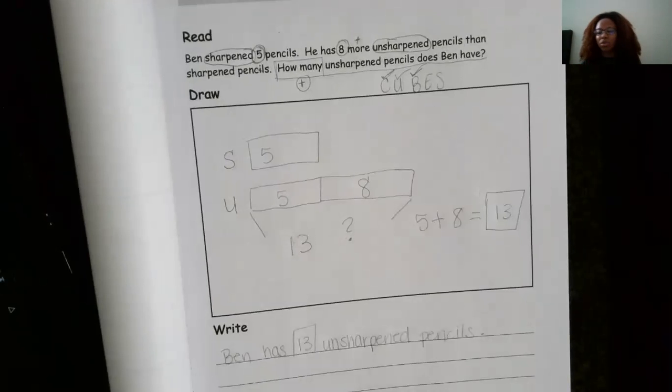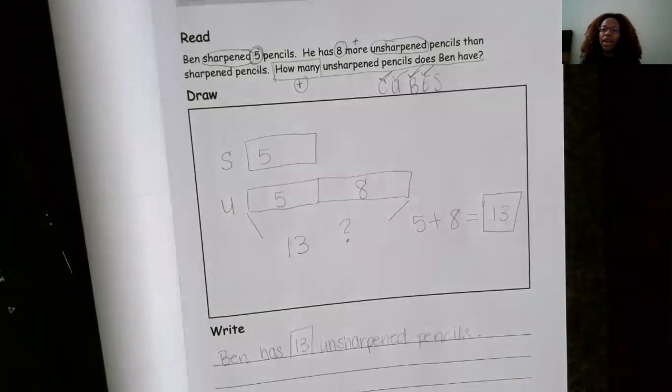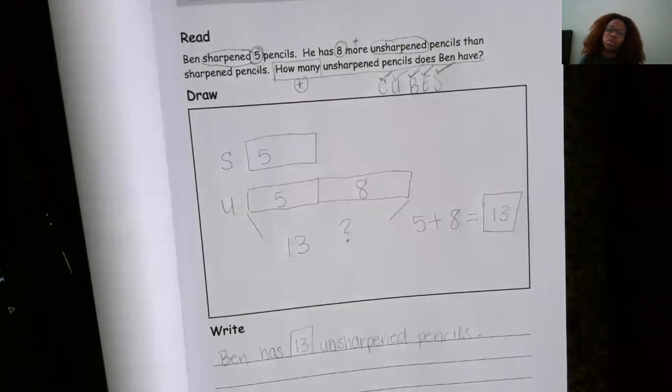But you know what? Miss Beautiful forgot to go up here to E. We already thought about what we know. And guess what? We also already solved our problem. So go ahead and put a check mark there because we did all the steps in cubes. That is all for our application problem.